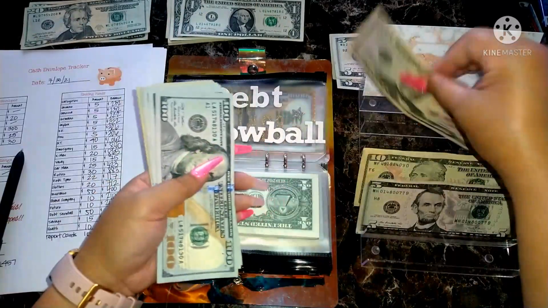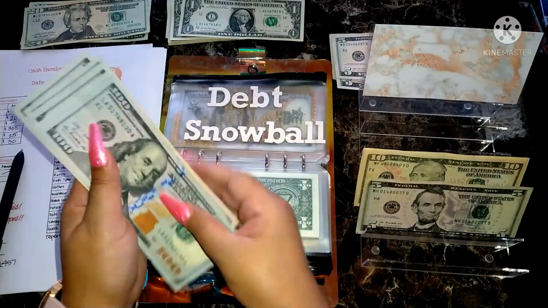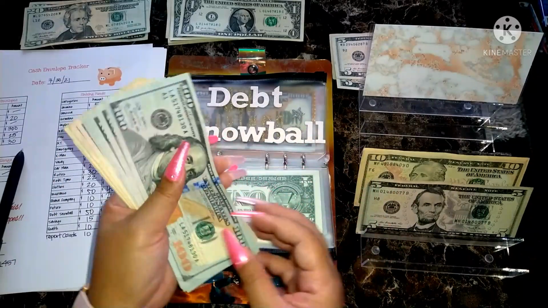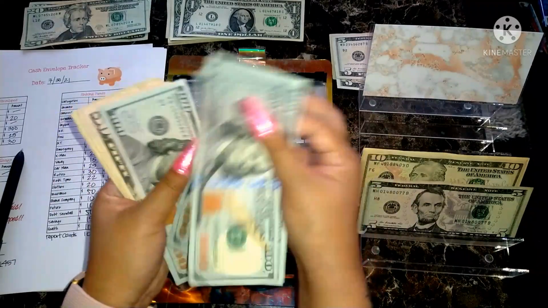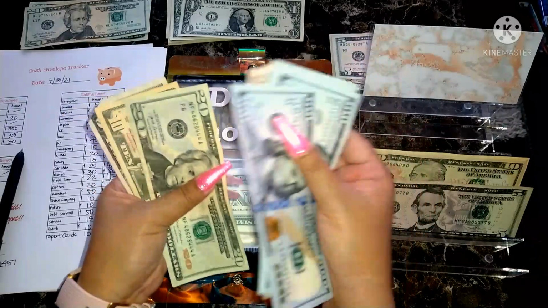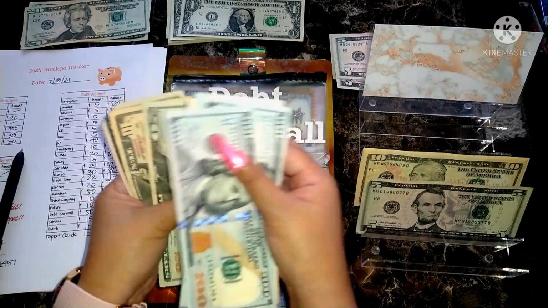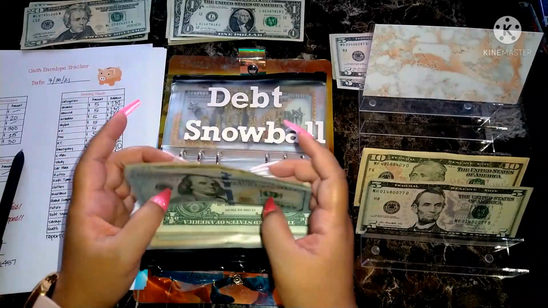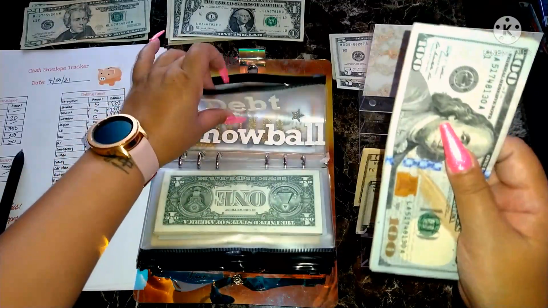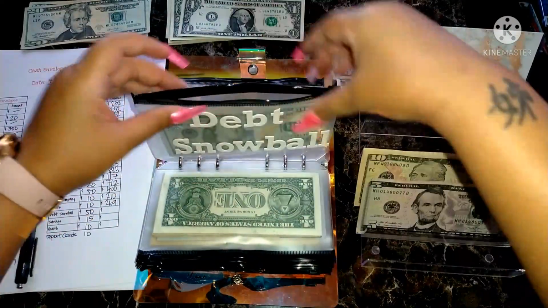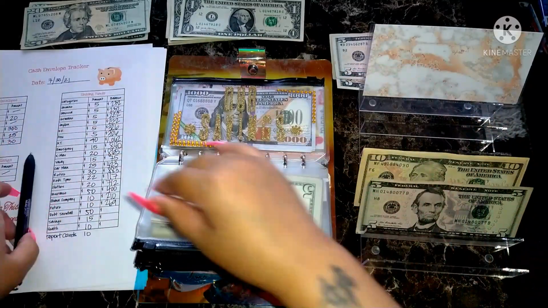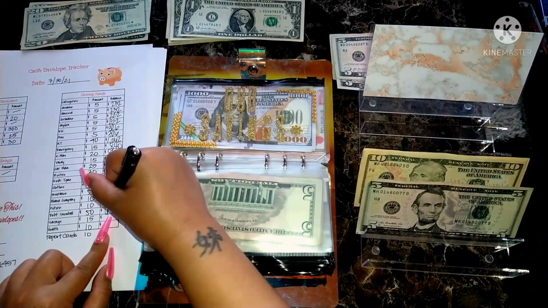Next is Debt Snowball. That's getting 50. Debt Snowball has 1, 2, 3, 4, 500, 550, 600, 620, 35. Oh my goodness. 635 in Debt Snowball.